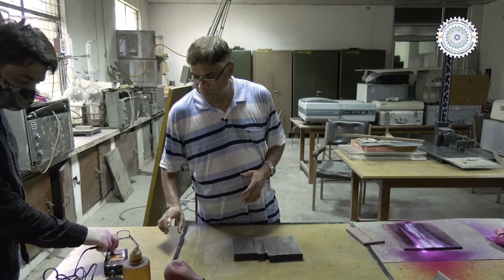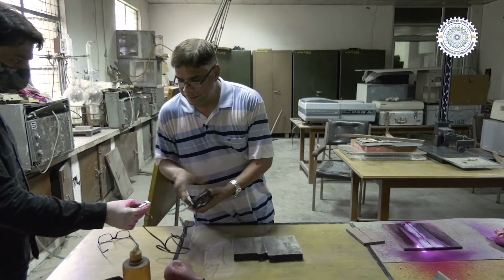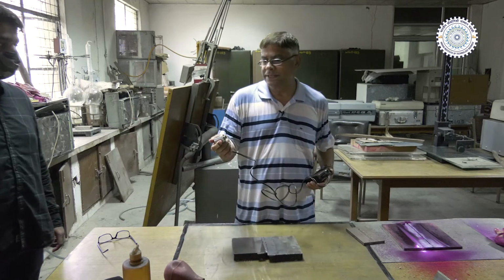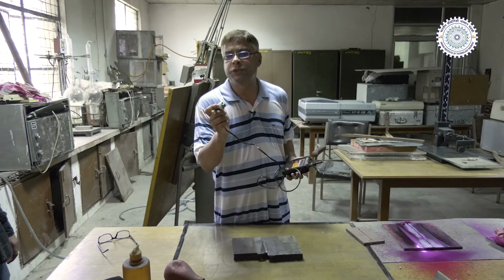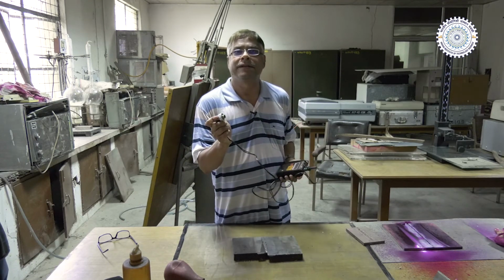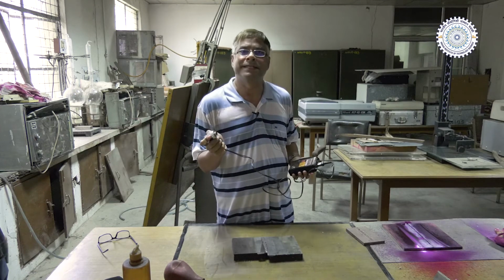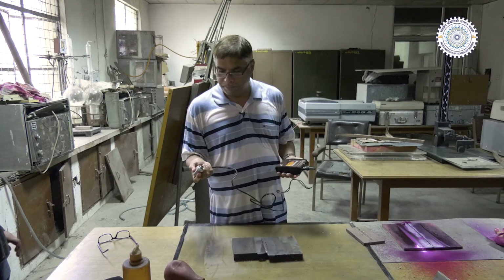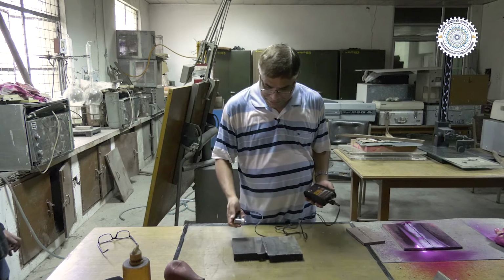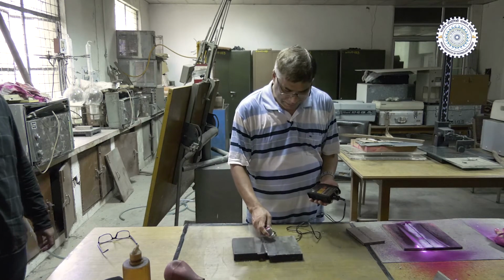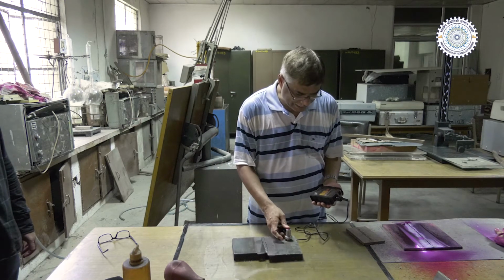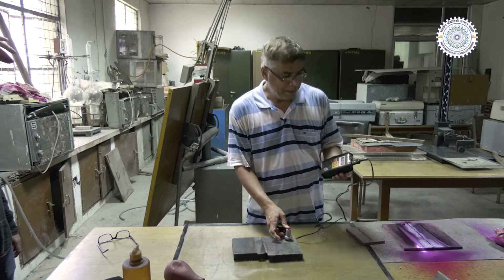In this case, there is a probe which will be sending the ultrasonic vibrations as well as receiving. When this probe is placed over the object, it will directly give us the thickness of the sample.